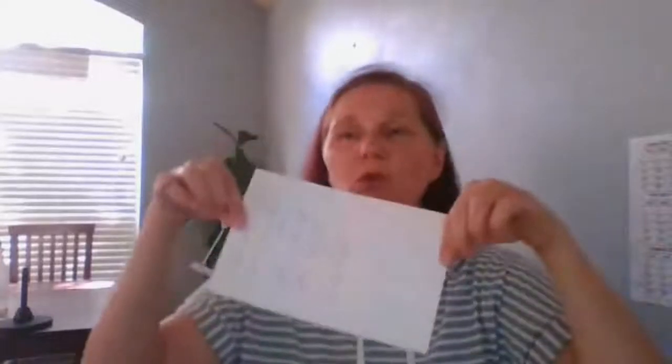So if you have a piece of paper like this with your own notes, I'm not providing formulas this time because actually you don't need them, but you can use your own notes.